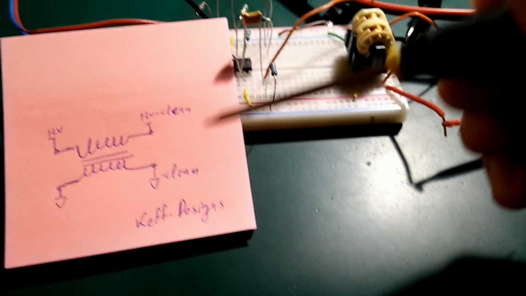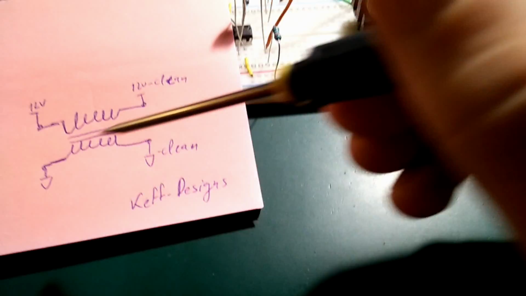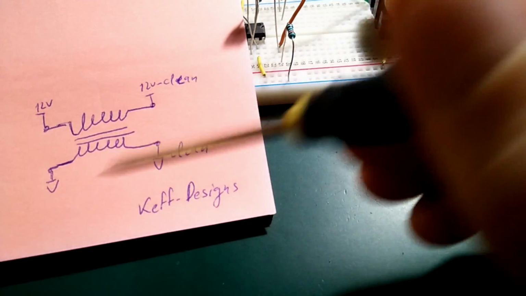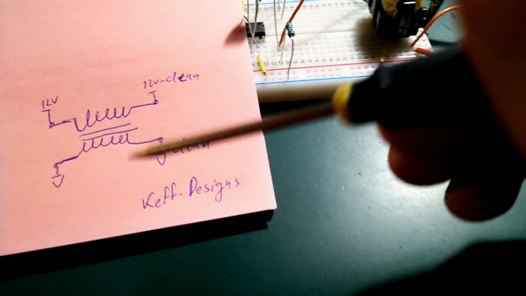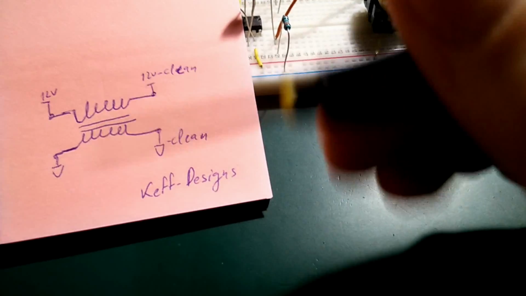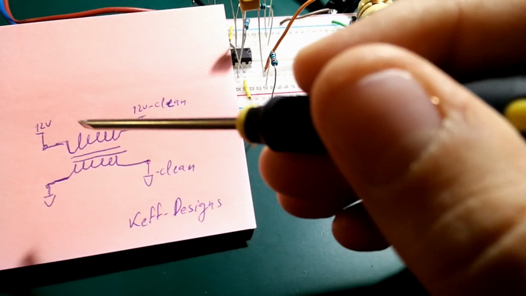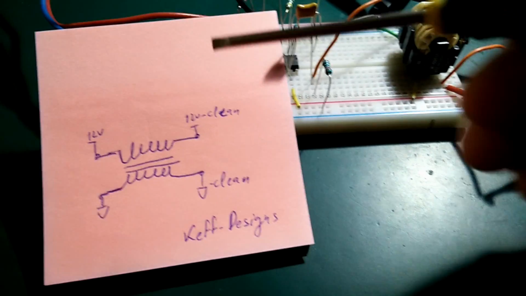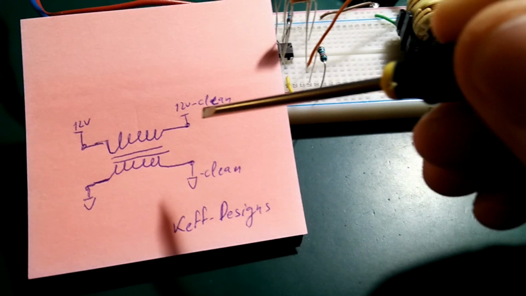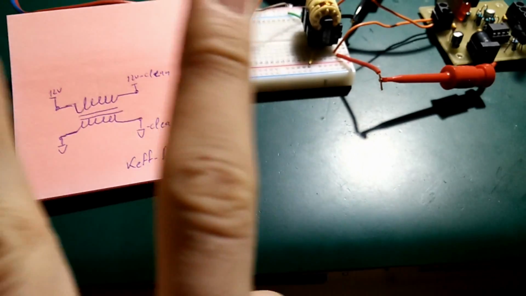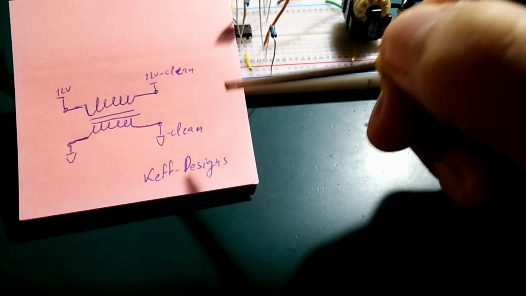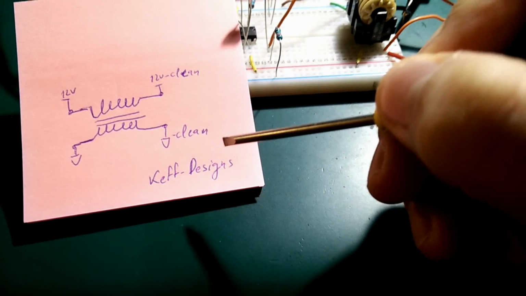You can read a bit more online about how it works, but just to say they're magnetically connected, so it would be more like a transformer in such a way. The ratio of windings between this side and this side is equal, and the output is also 12 volts, but they call it clean output, and the ground is also the clean output.